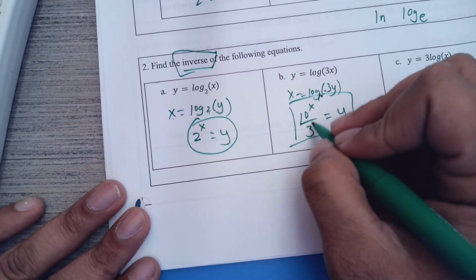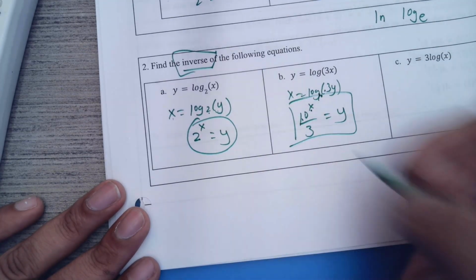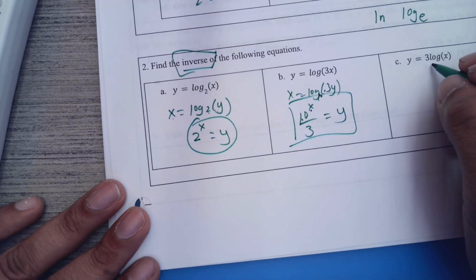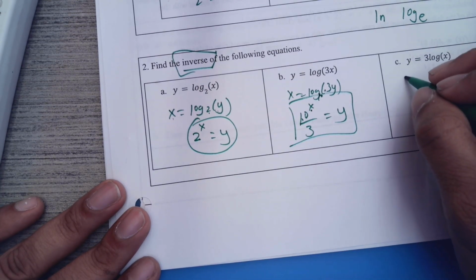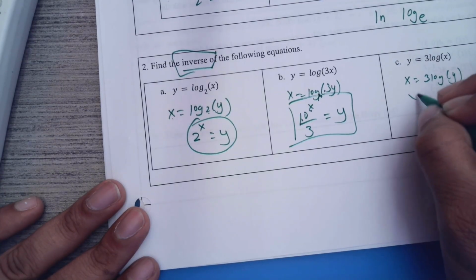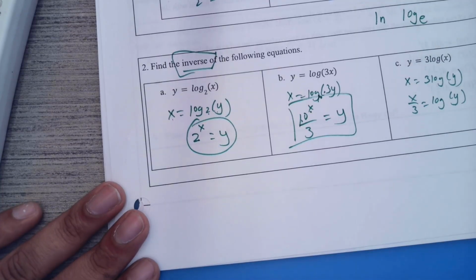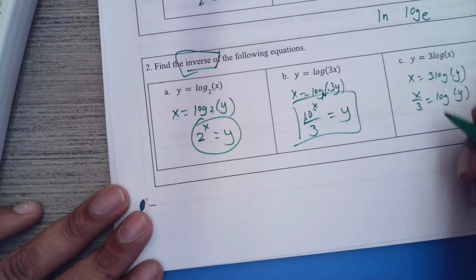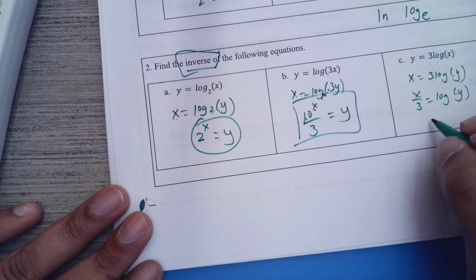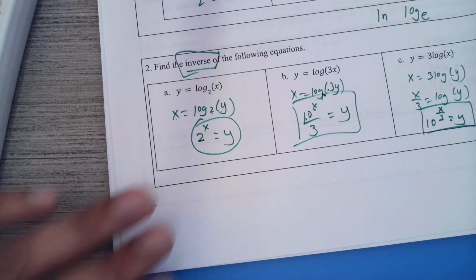So you got 10 to the power of x equals 3y, and then you divide by 3. So this is how you get the answer. Now here you swap x and y, so x equals 3 log of y. You divide by 3, x divided by 3 equals log of y. And then you convert to exponential, so 10 to the power of x over 3 equals y. That is your answer for this one.